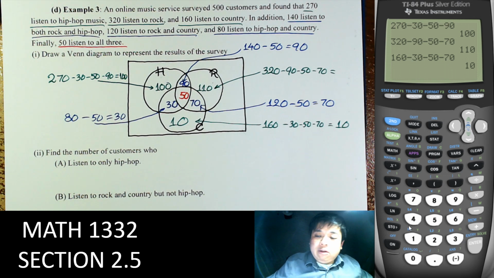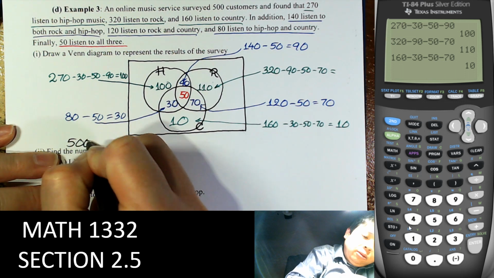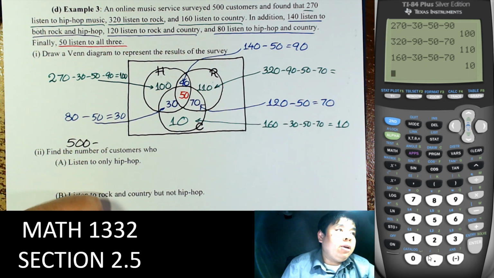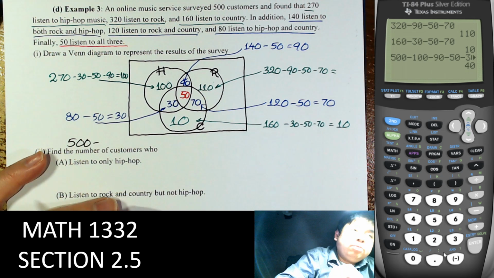And finally we take 500 and subtract every number we see here. 100 minus 90 minus 50 minus 30, 110, 70 and 10. We have 40.